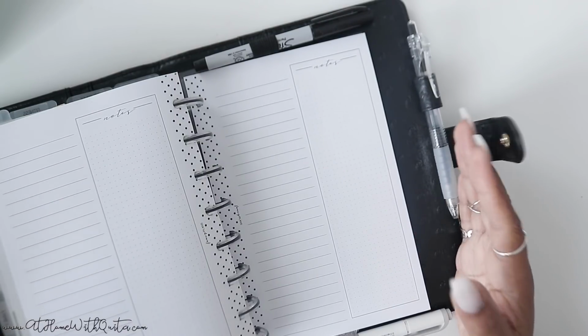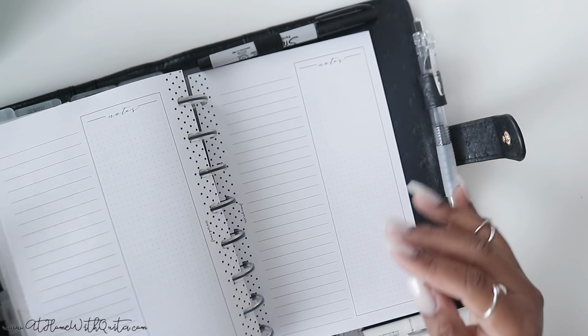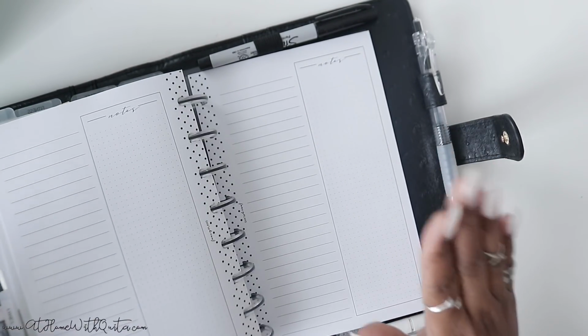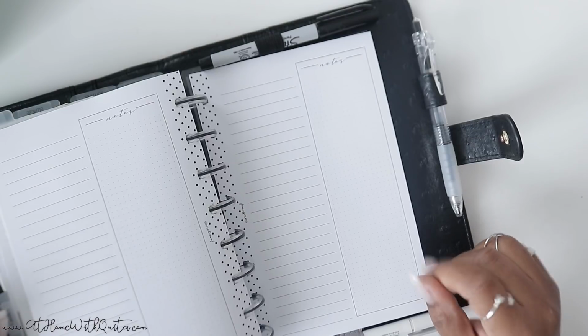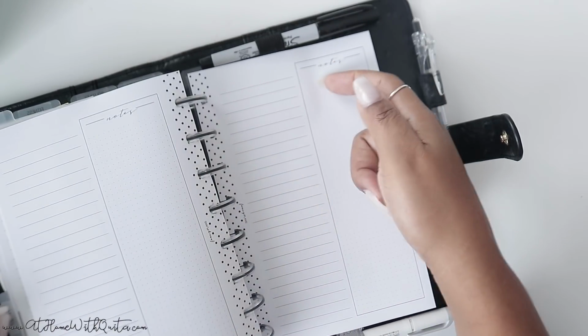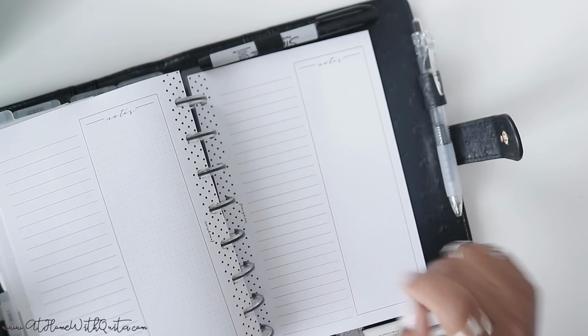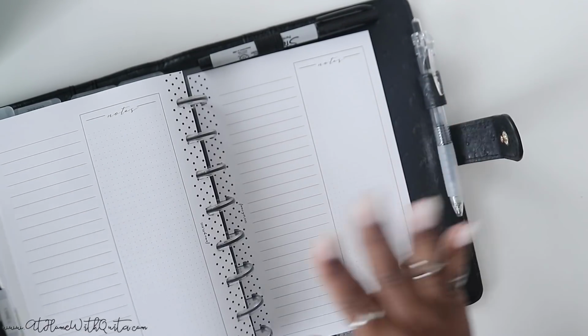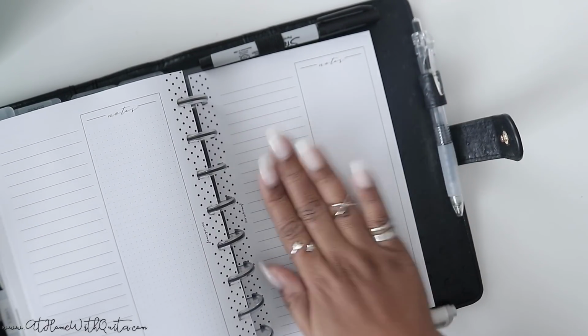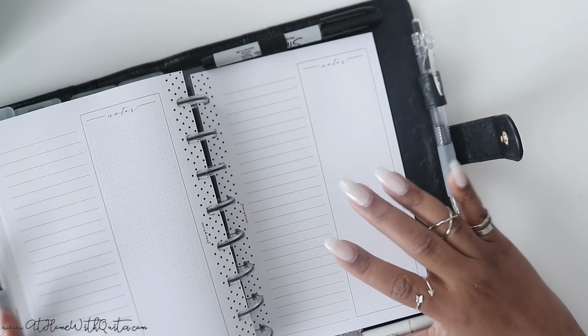So I tend to use, again, mostly Fancy Plans Co. product, but there are so many companies out there that have lined and dot grid paper and also lined grid. So lined grid paper is basically going to have the lines horizontal and the lines going vertical. And that's a great way to make sure that everything is lined up as well. So lined grid, lined dot grid are great for taking notes.